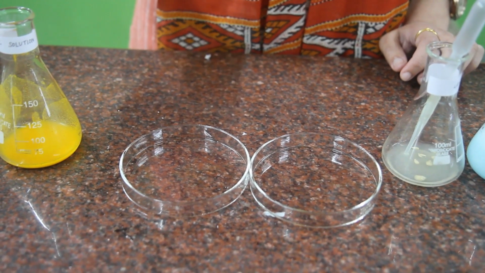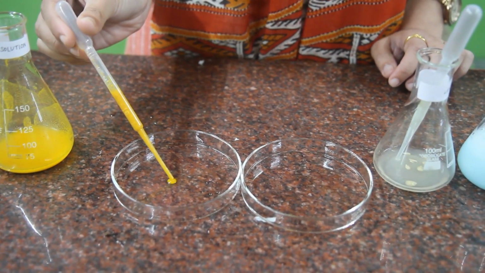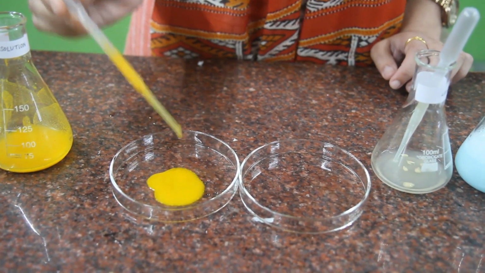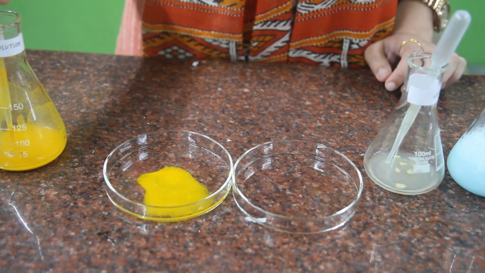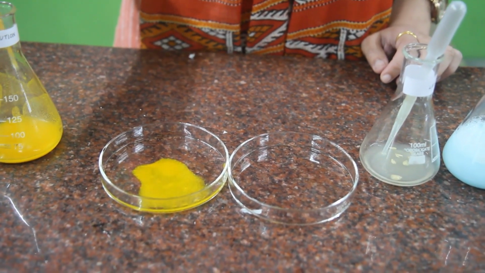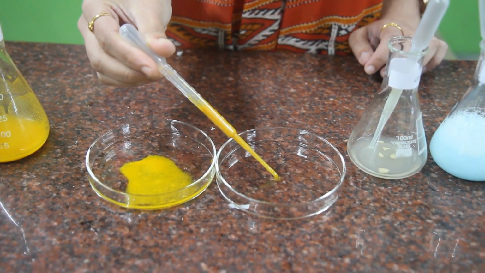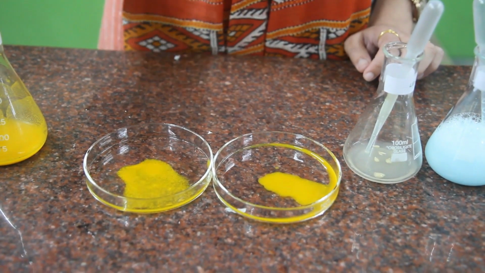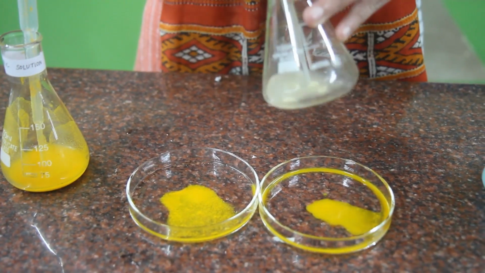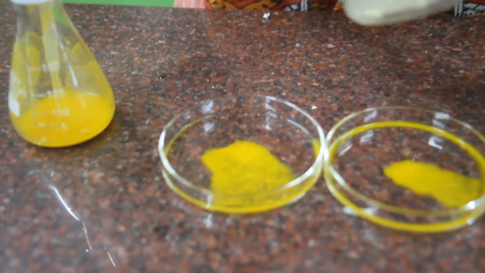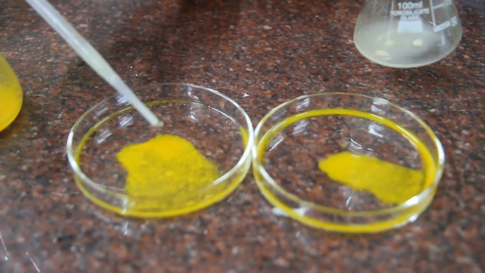I have a turmeric solution and let's pour it into the petri dishes. Now let's pour lemon solution into these petri dishes.